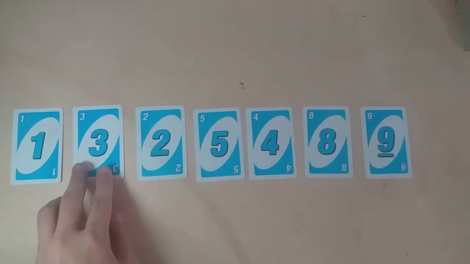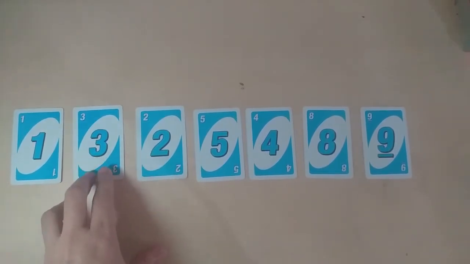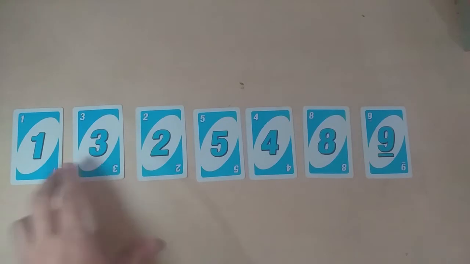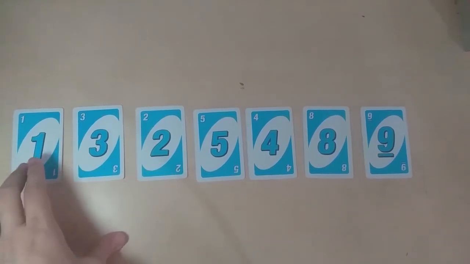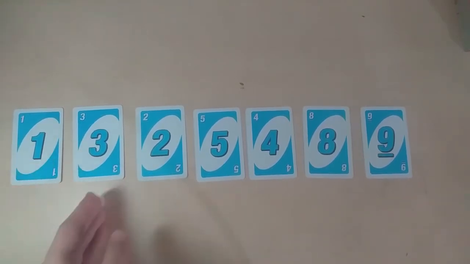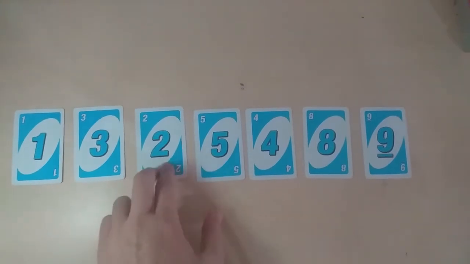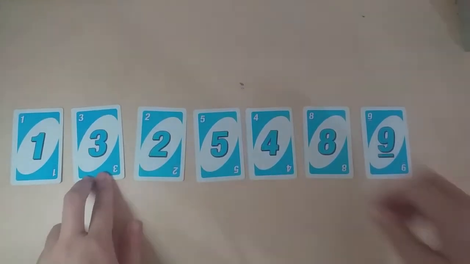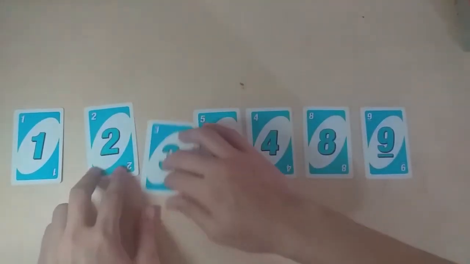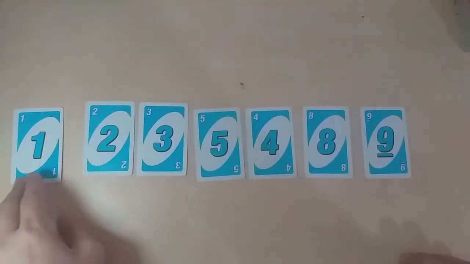We compare our number with a gap of 1 to the left. 1 is less than 3, so we don't swap. So you move on to the next number. Compare 2 to 3. 3 is greater than 2, so we switch. Is 1 greater than 2?